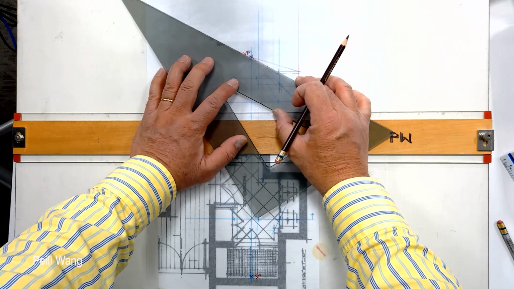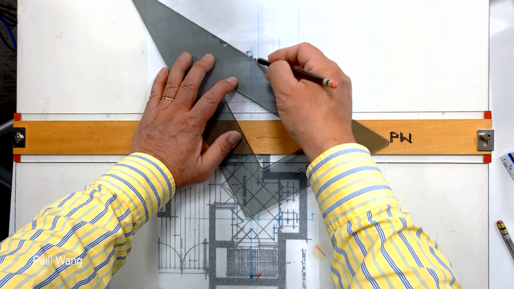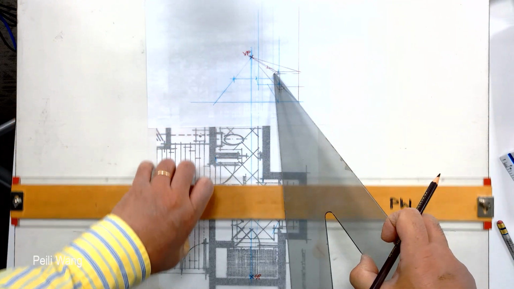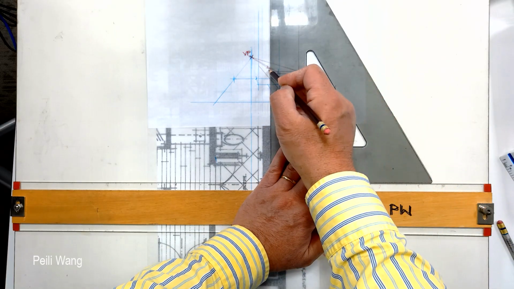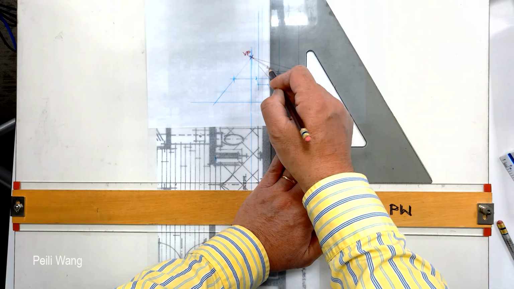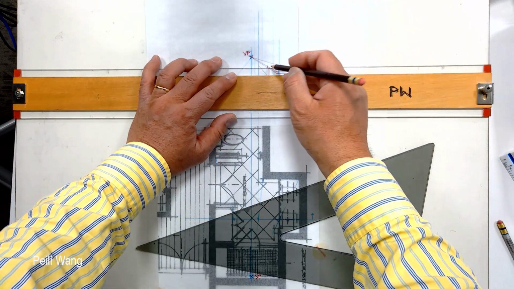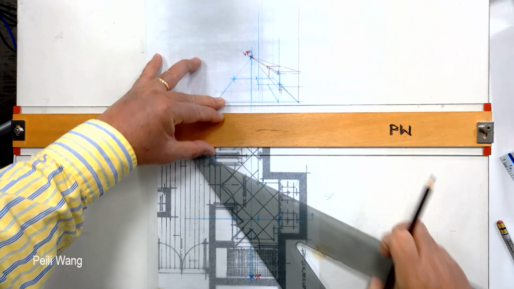Then connected to VP. This will connected to vanishing points. Okay, I have a point here. Later I can zoom in from here down. Okay, and then horizon. I just use this one here.